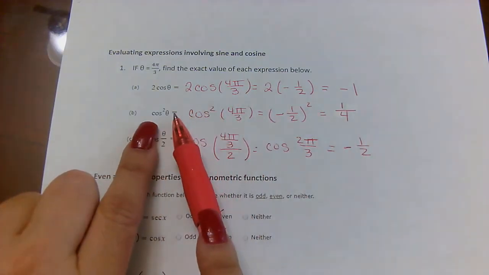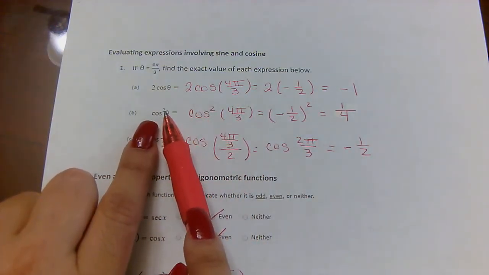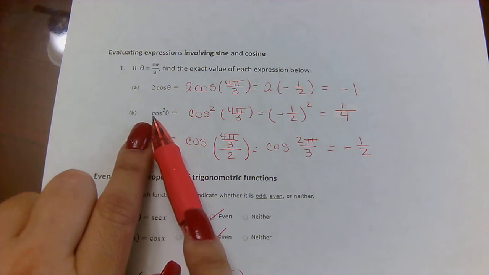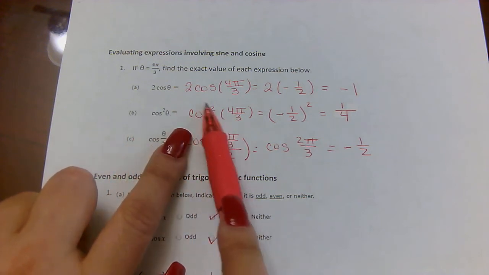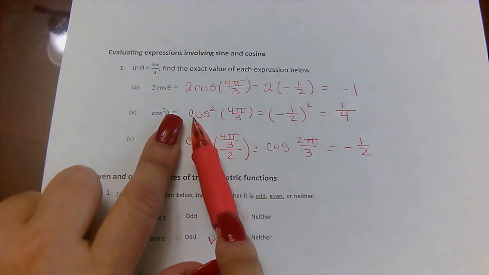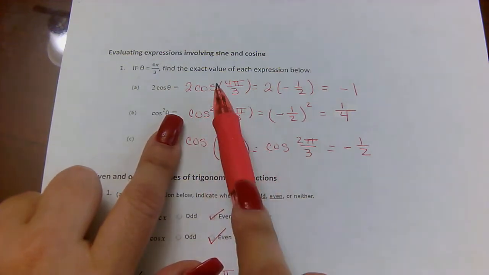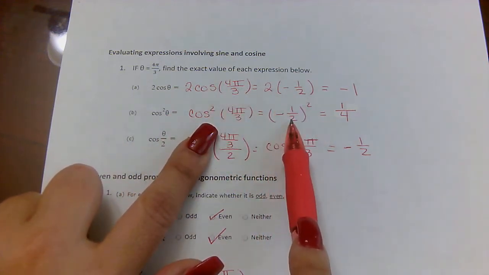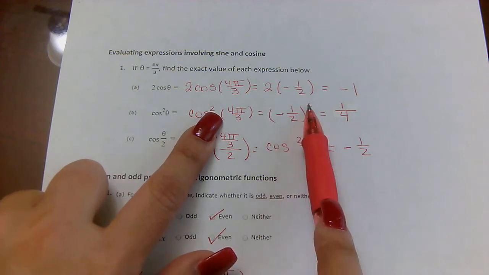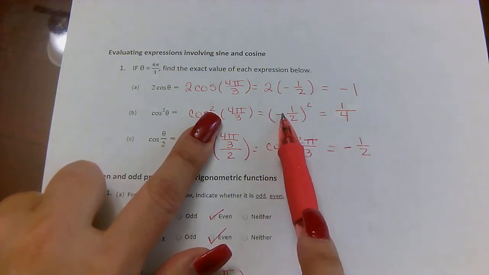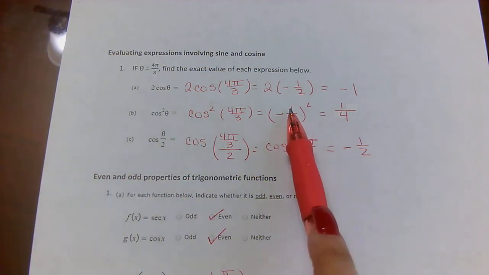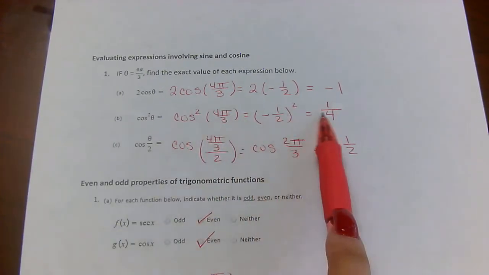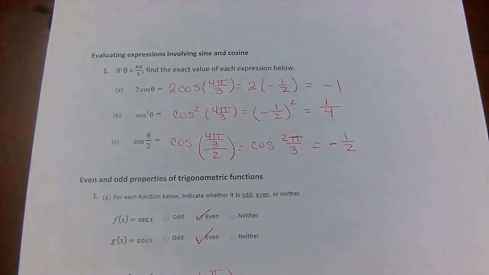Okay. Notice on this one, it's different because now you have a square, but you're not squaring the angle. You're specifically squaring the ratio of cosine theta. So when I'm doing this, I'm going to first evaluate what is cosine 4 pi over 3. Well, we did that in the previous one, and we found cosine of 4 pi over 3 to be negative 1/2. So my negative 1/2 is here, and then I square the entire thing. So negative times negative, positive. 1 times 1 is 1, and 2 times 2 is 4. So in this problem, your answer will be 1/4.